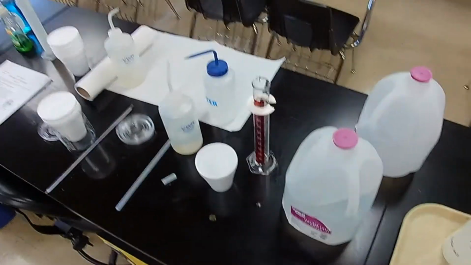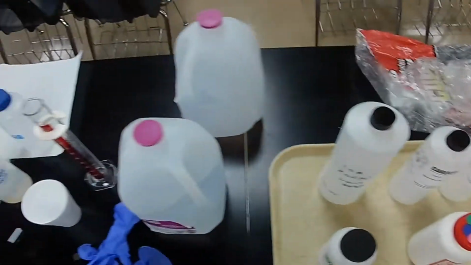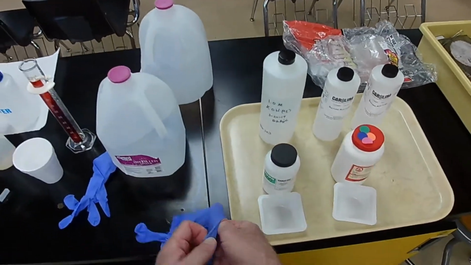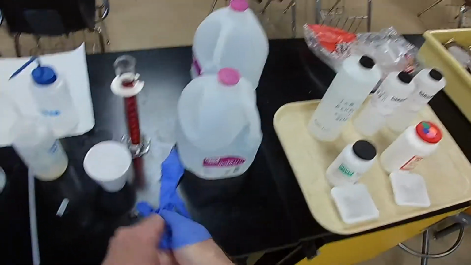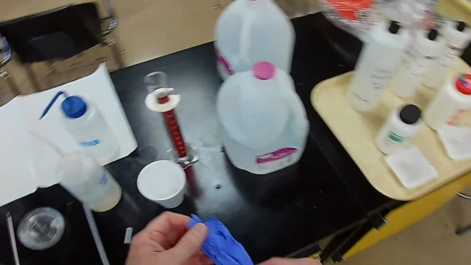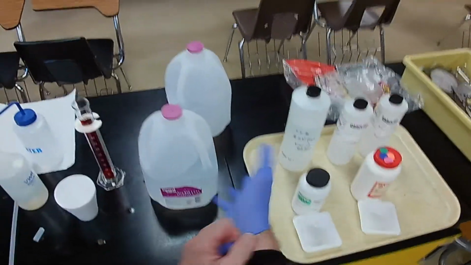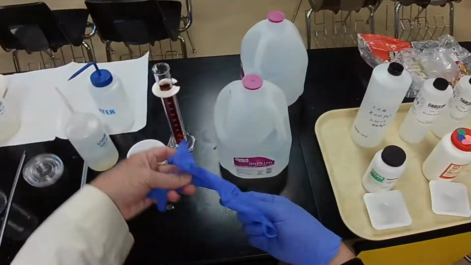We were just using water earlier. That's no big deal. But now we're using acids and bases, and we need better gloves. Can't pull too hard on these things. Now they'll just come apart. Let's try this one.